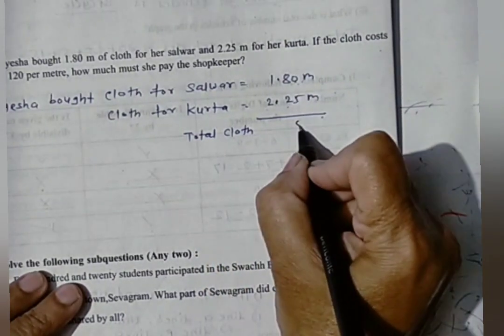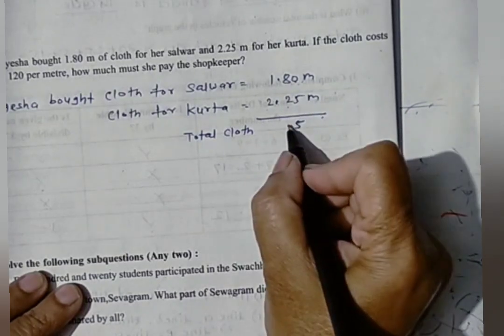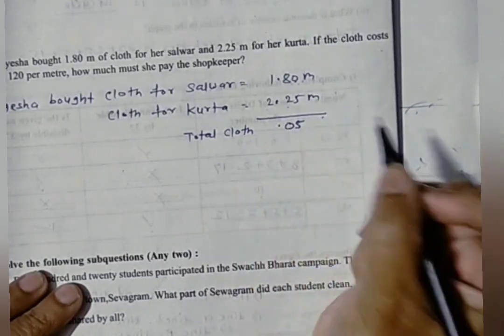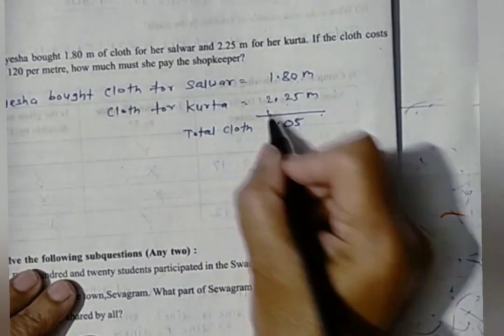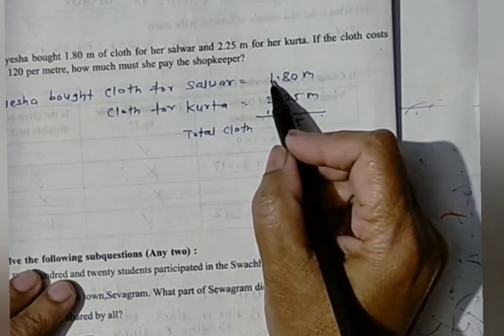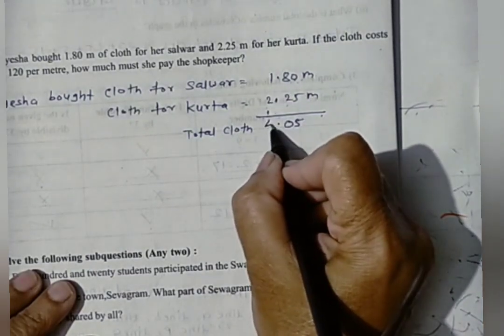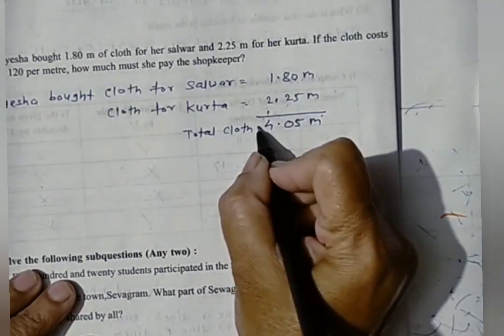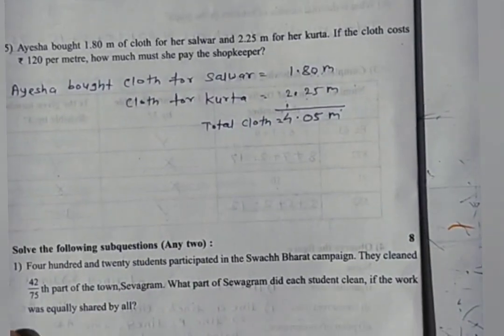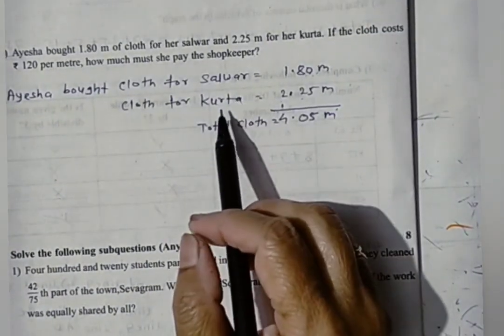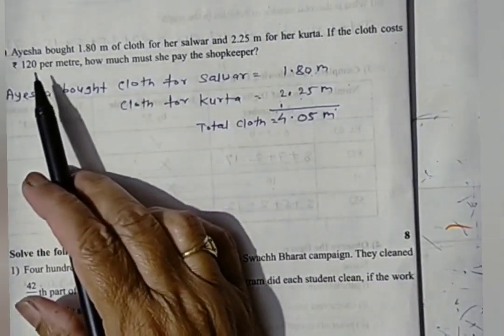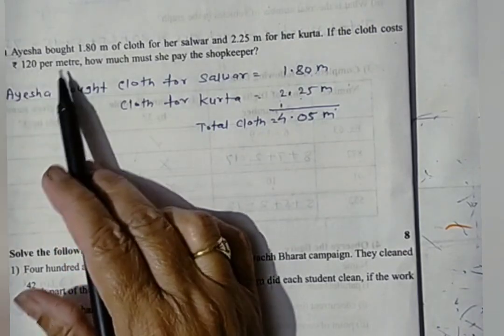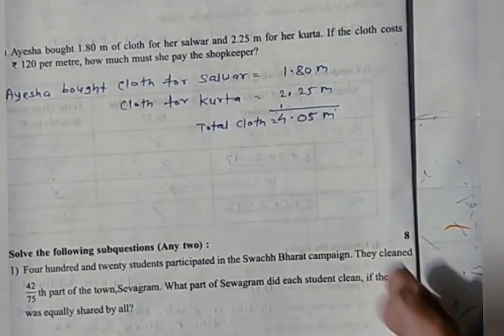0 plus 5, 5. 8 plus 2, 10. Decimal point as it is. Carry 1. 1 plus 2, 3, plus 1, 4.05 meter cloth. For salwar and for kurta, Aisha bought total cloth 4.05 meter.